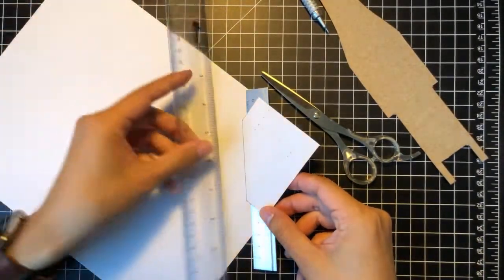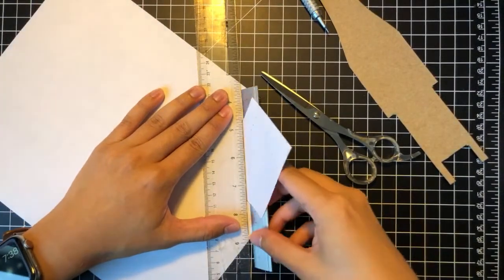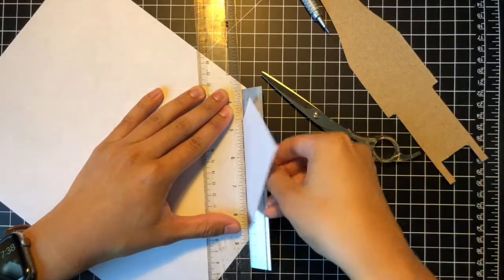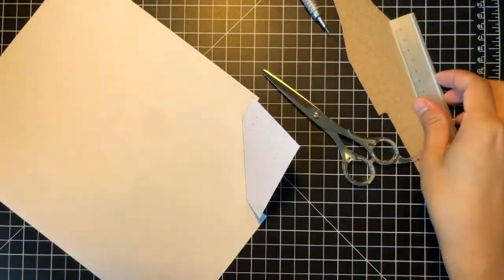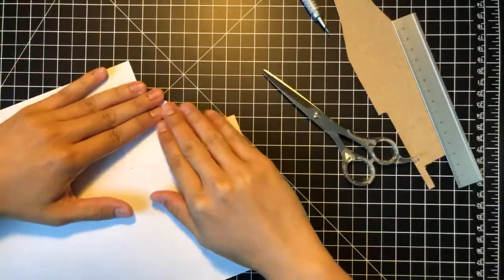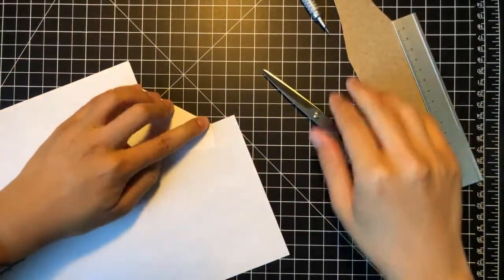Our second ruler here. Just pinch down. That's interesting. It's not a perfect 45-degree angle.